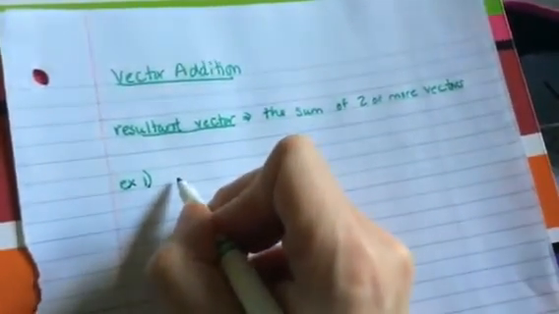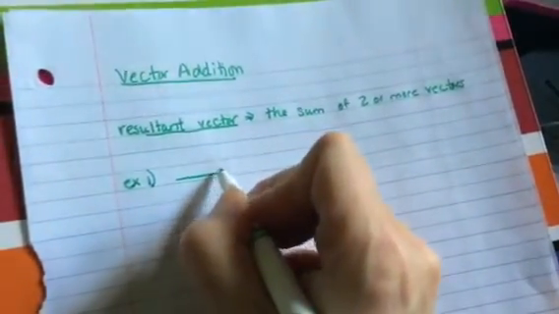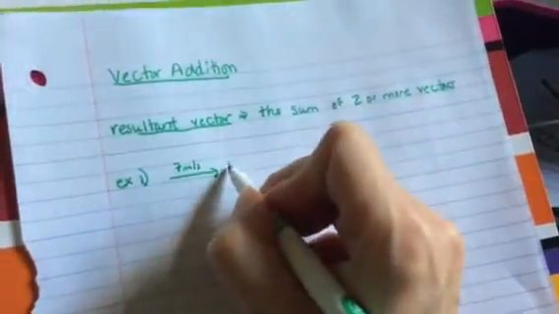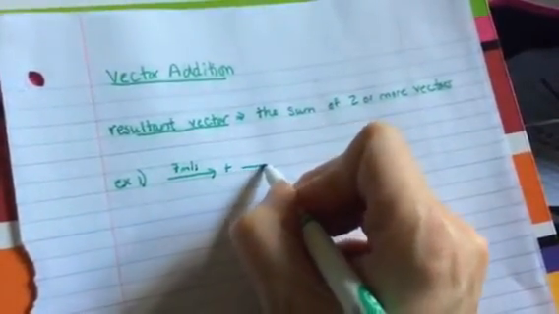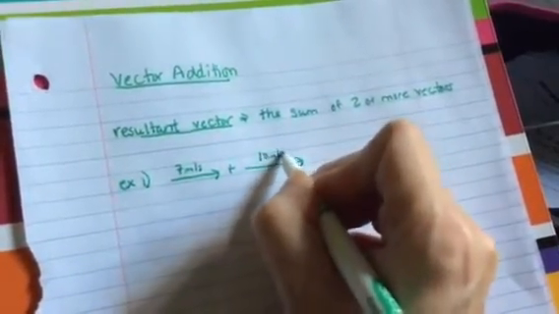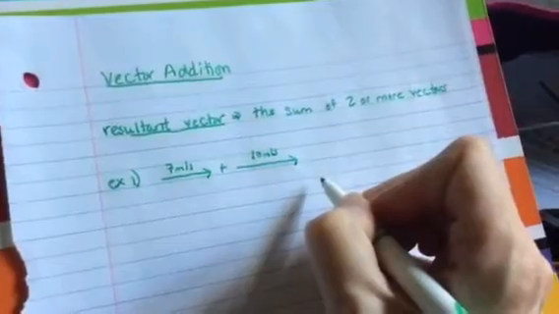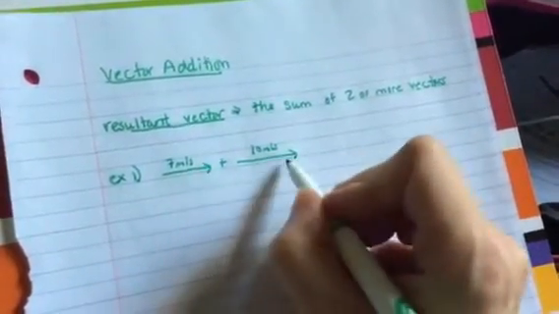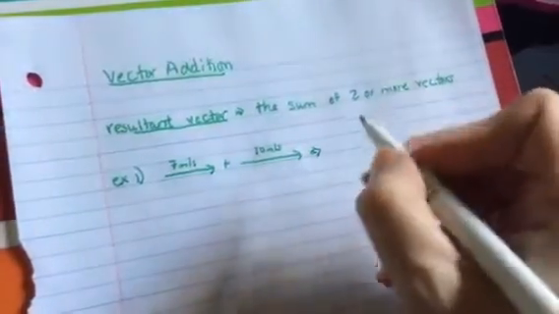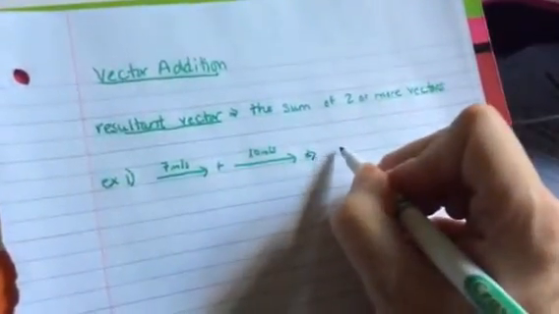Example number one. Let's say that somebody runs to the east at 7 meters per second, plus they decide to run the next part of their race at 10 meters per second. You would say they have a resultant velocity. Since this is going east and this is going east, you can add the two vectors together and get the resultant velocity.